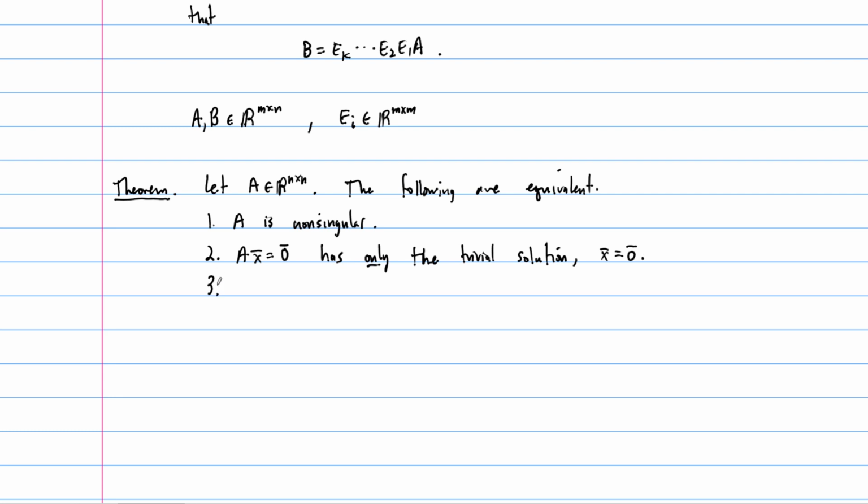And then number 3, this one now comes from our new vocabulary: A is row equivalent to the identity matrix I. The proof of this is a recommended exercise. You should work out the proof to show that if A has an inverse, then the following two are true, and then vice versa, because they have to be equivalent.